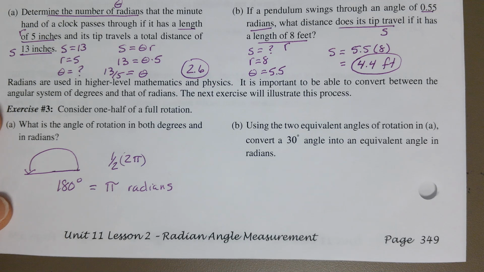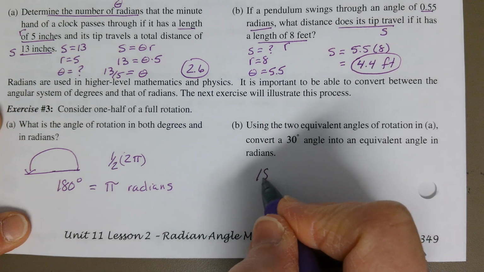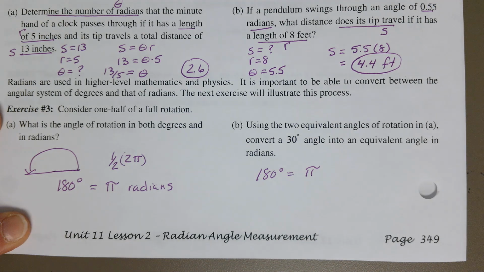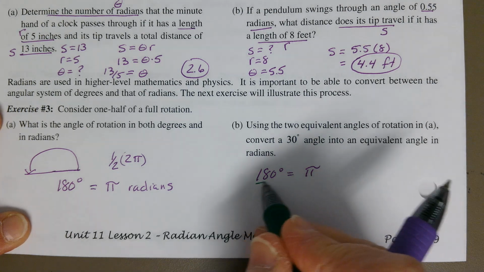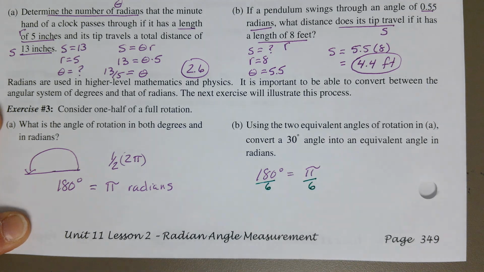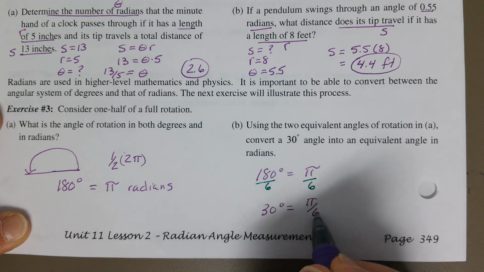Using the two equivalent angles of rotation in A, that 180 degrees is equal to pi radians, convert a 30-degree angle into an equivalent angle in radians. So if we have our 180 degrees equals pi radians, if we take 180 and divide by 6, do the same to our pi radians, we have 30 degrees is equal to pi over 6 radians.